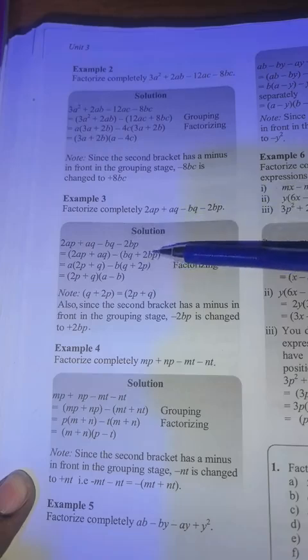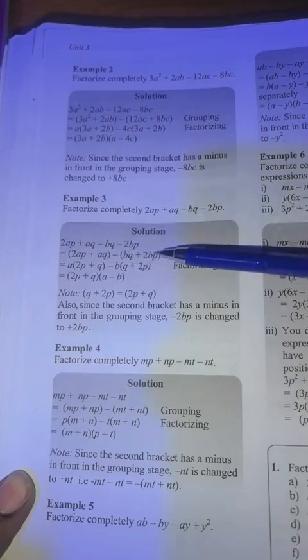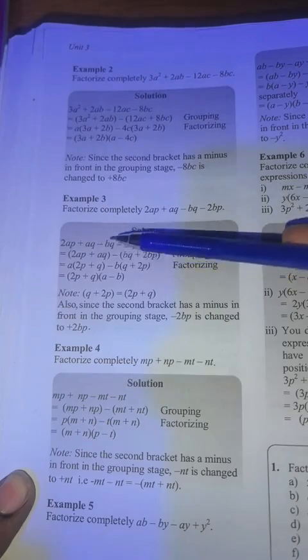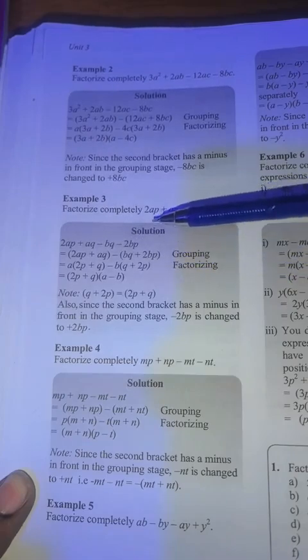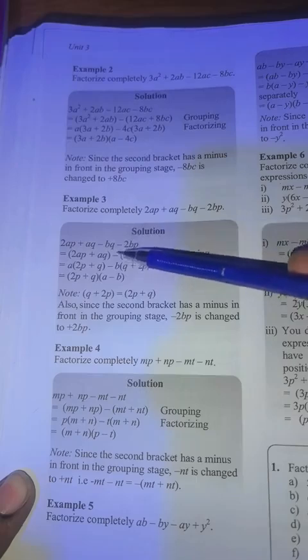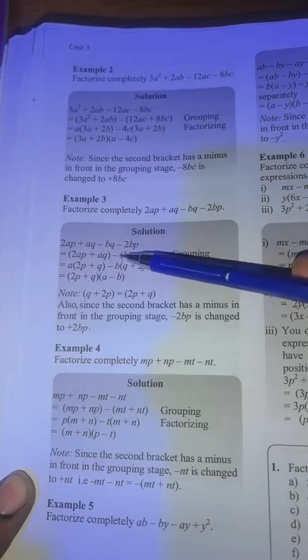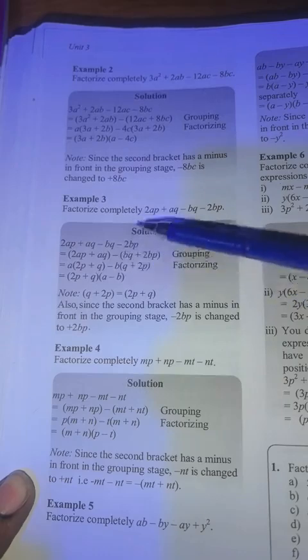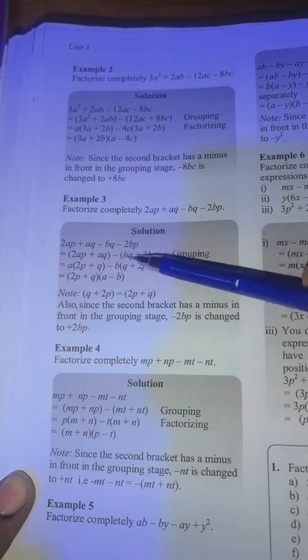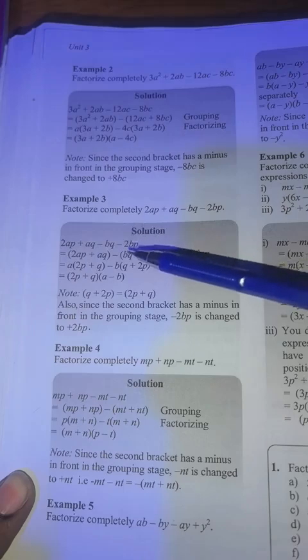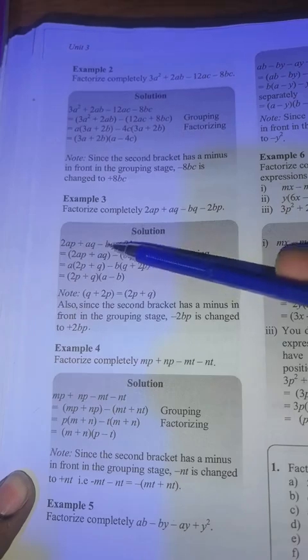At the end of the day, if you multiply it back or remove the bracket, you should get the negative BQ, and then this. So that's the whole concept. It's assumed that there's a 1 in front of the bracket. If there's no visible number, it's assumed that there's a 1 there. So negative 1 times BQ will be what? Negative BQ.